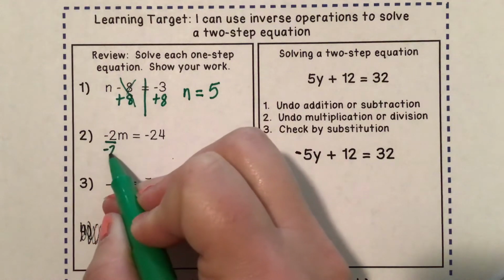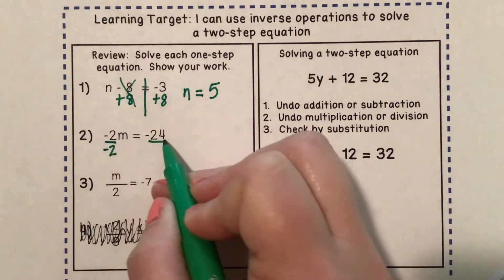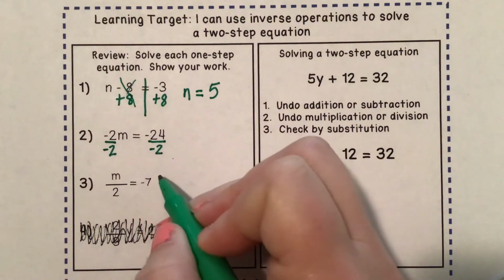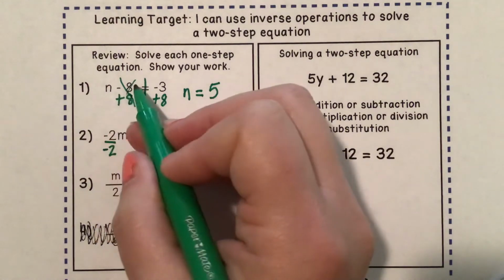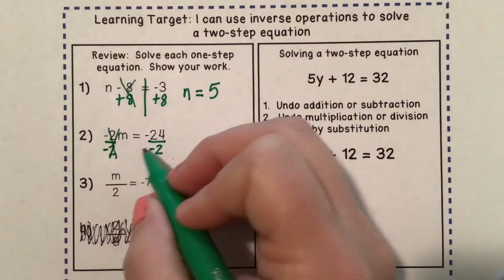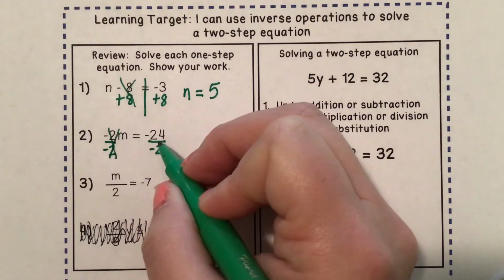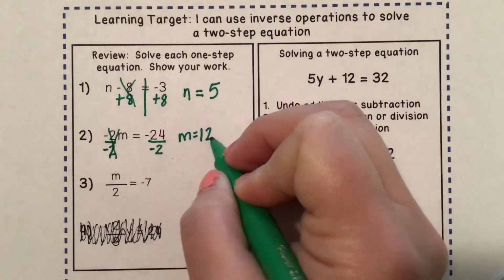I'm going to divide by the number that's in front. That's a 2. Make sure you bring the negative with it. So I divide by negative 2 on this side. Multiplying by 2, dividing by 2 is just like subtracting 8 and adding 8. There's zero pairs, so they go away. And then negative 24 divided by negative 2 is going to give us m equals 12.